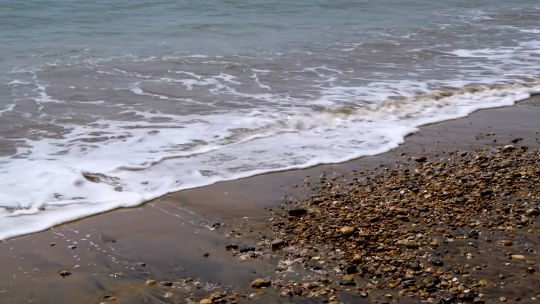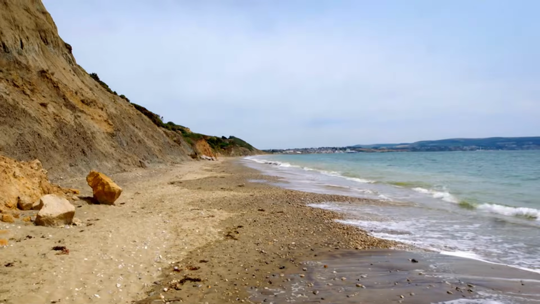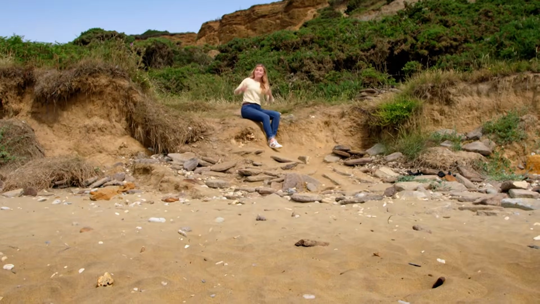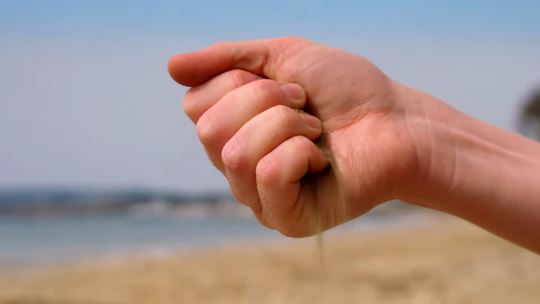But do you know what rock is made of? Rock is made up of lots of different natural materials called minerals. Lots of sand is made of a mineral called quartz. In fact, almost all the sand on this beach is made from quartz. But the quartz in this sand is tiny.